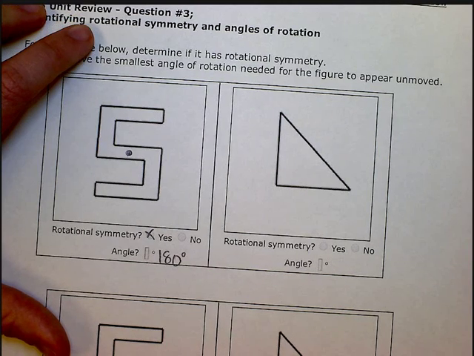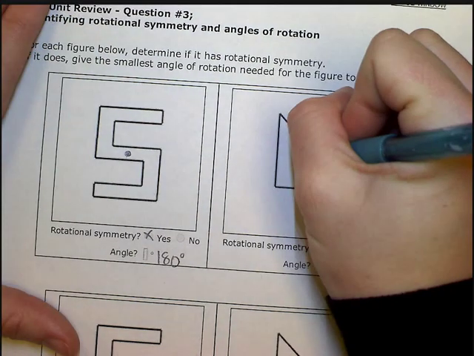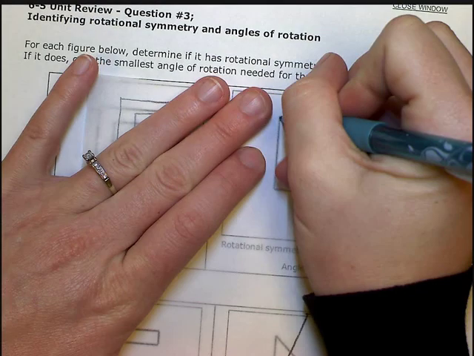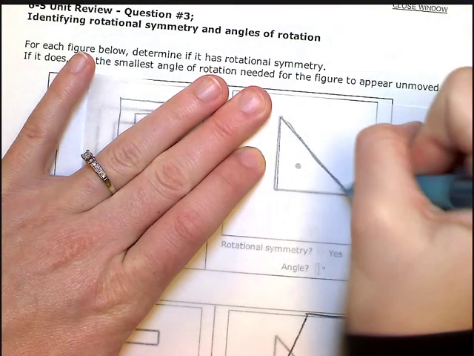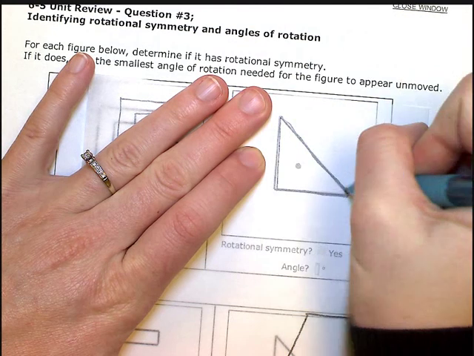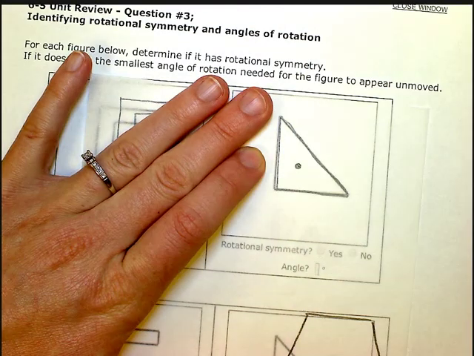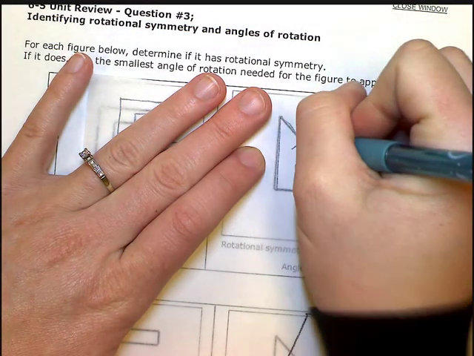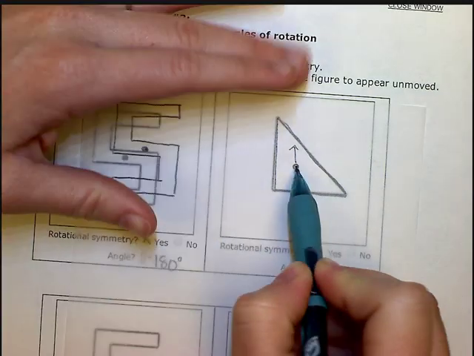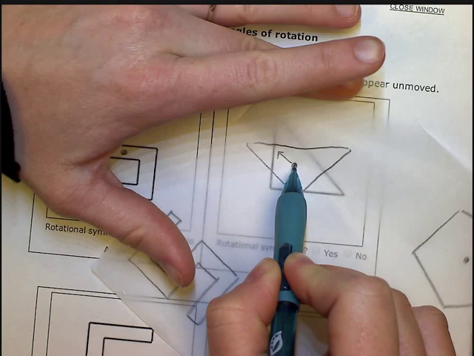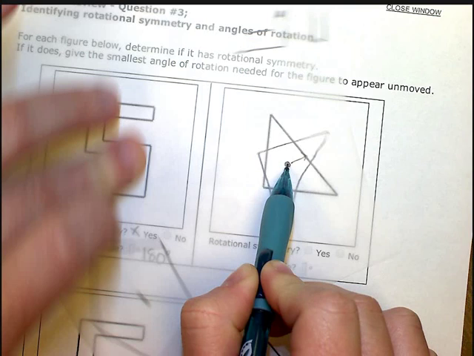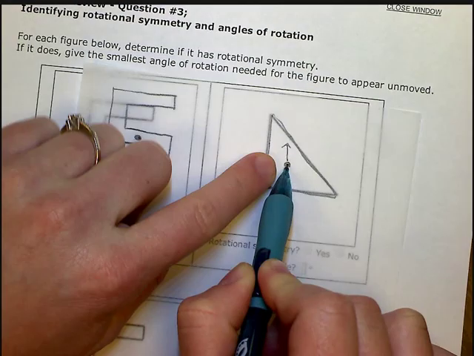Okay? Last but not least, we would check this last one. Find our center of rotation. Either picture it rotating or borrow some tracing paper from your teacher on your test, whatever you need to do. Let's rotate this. I'm going to mark the up this time. So this is how it started up. Okay? If I rotate, still not the same, not the same, all the way around. It didn't line up until we got all the way back to where we started.